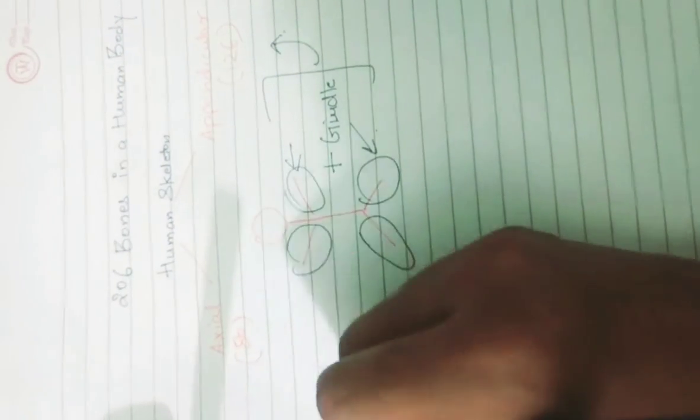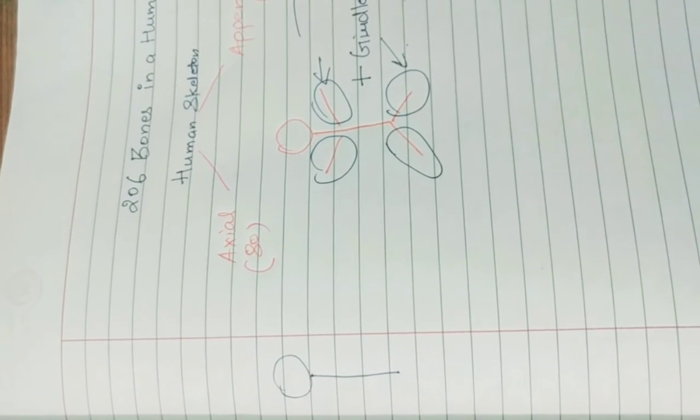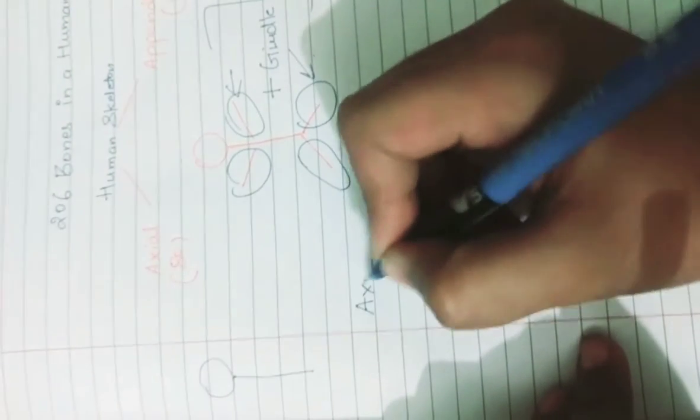And the rest of the things, that means your head and your spine, come under your axial section. Then we will study about the axial and appendicular differently. Okay, so first we will study about your axial portion.